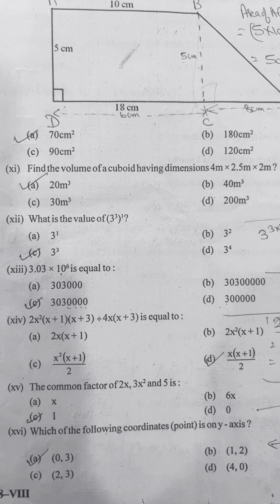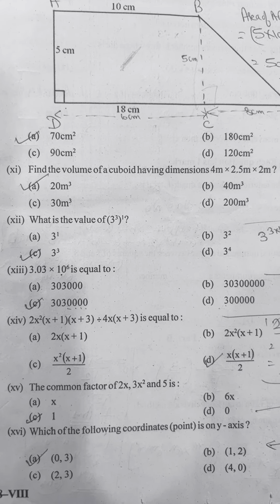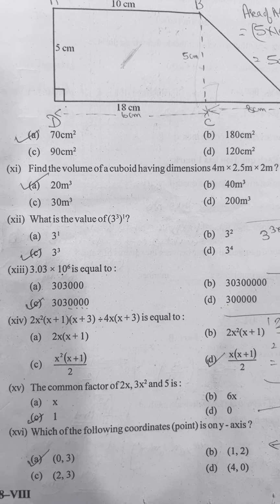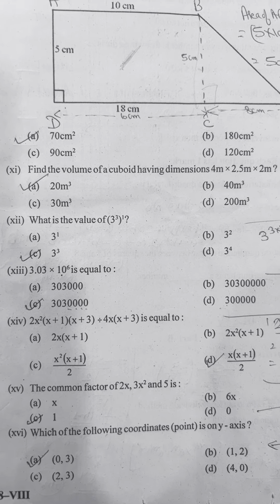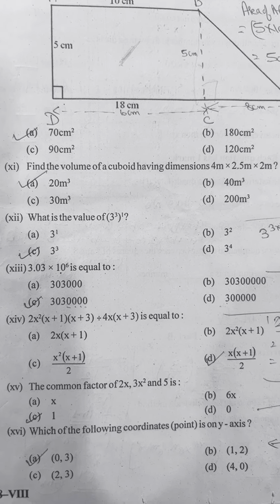Let's move on to the next question. That is, we are in part 3 of the video, which includes the 1 mark questions of 8th class Punjab School Education Board Mathematics.